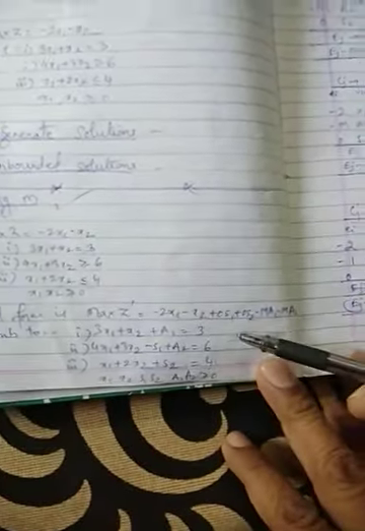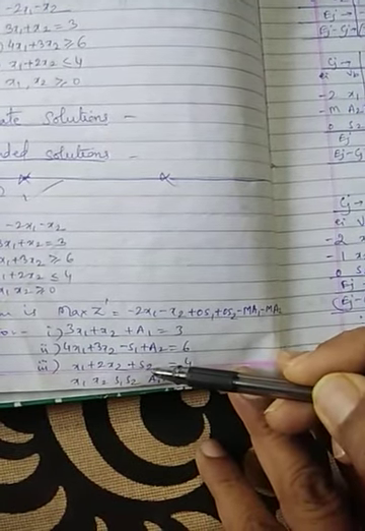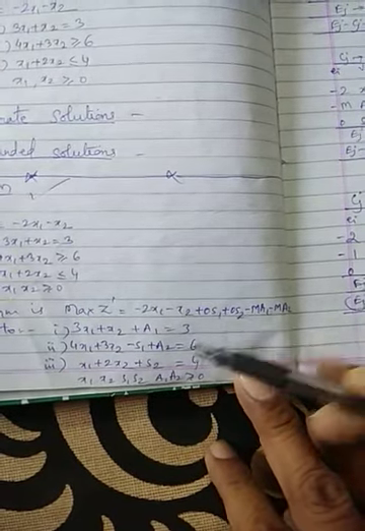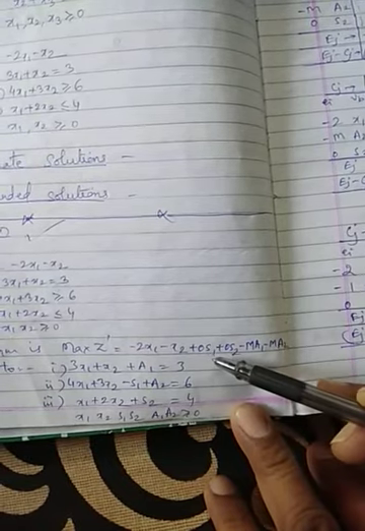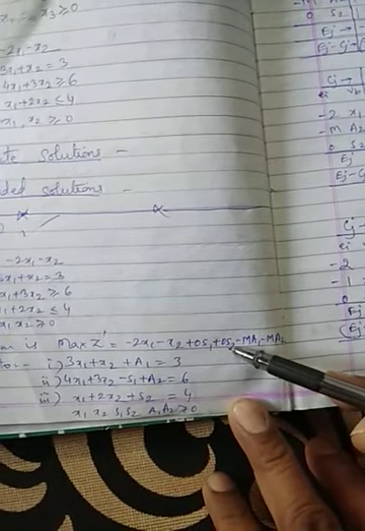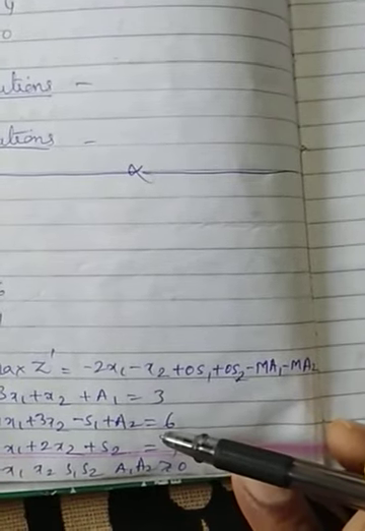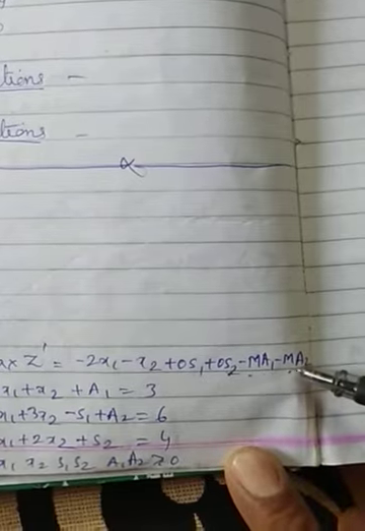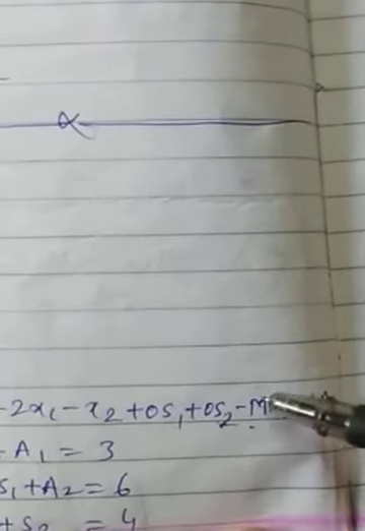If you come back to the objective function, we see that all the slack variables and surplus variables should always be added in the objective function with 0 coefficient, whereas the artificial variables a1, a2 should always be added in the objective function with minus M coefficient, where M is a penalty, a huge number, a big number.